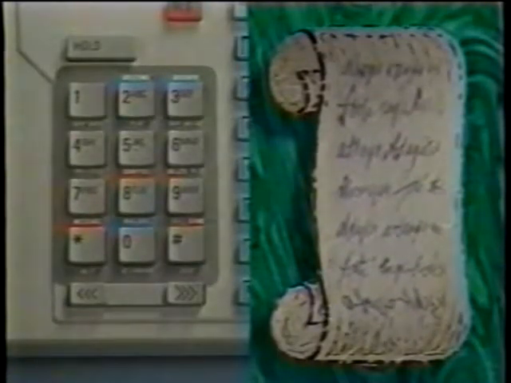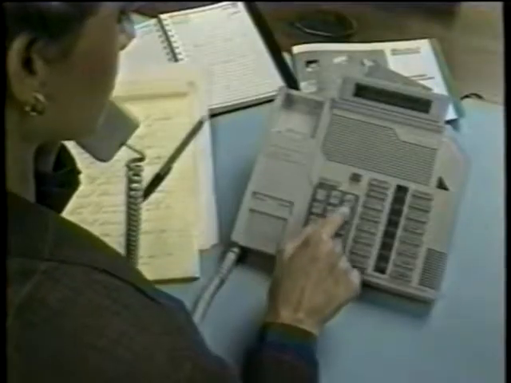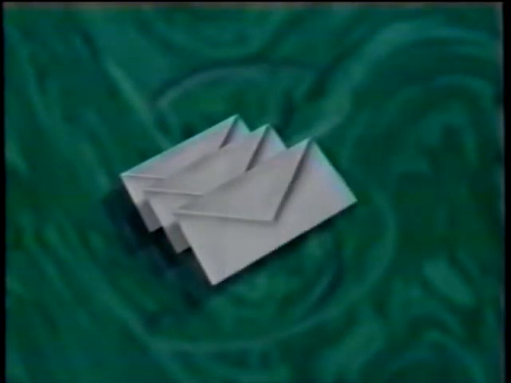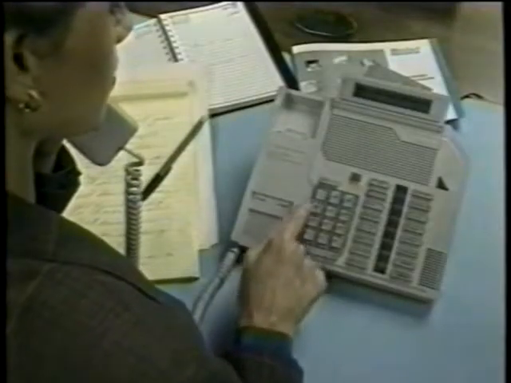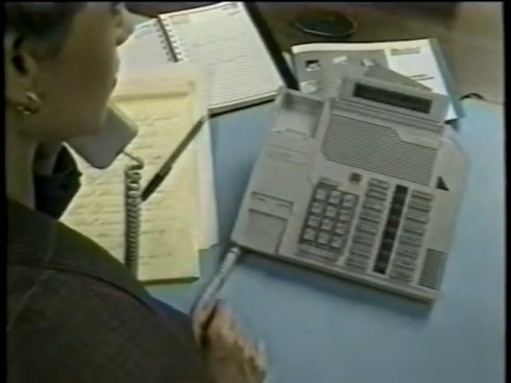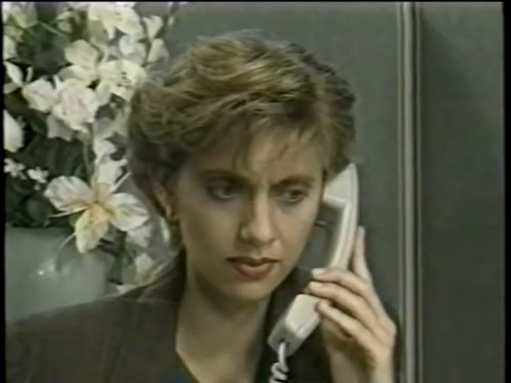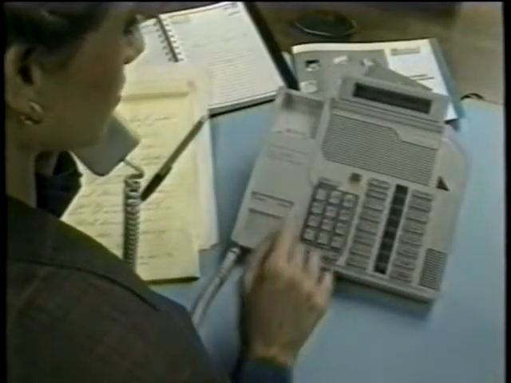And if you want to delete a message after listening to it, simply enter 76. Message 3, deleted. Meridian Mail will then play the envelope for the next message. To restore a message that you've just deleted, press 4 and listen to the envelope to make sure you have the correct message. Message 3, deleted, from Jeff Johnson. Then enter 76 to restore it.